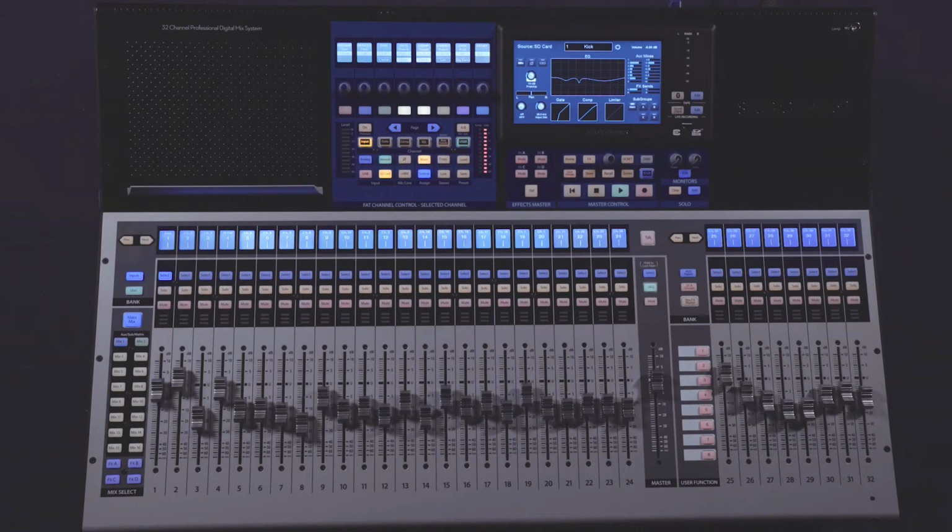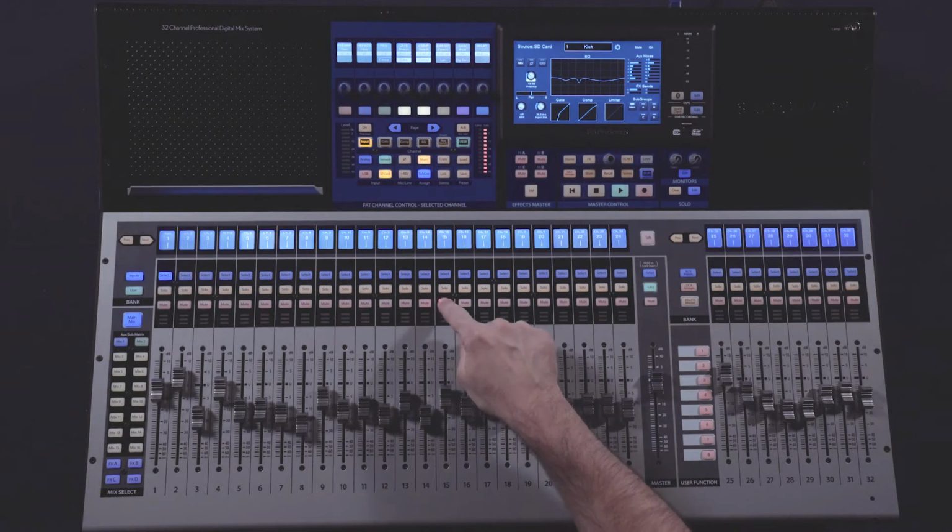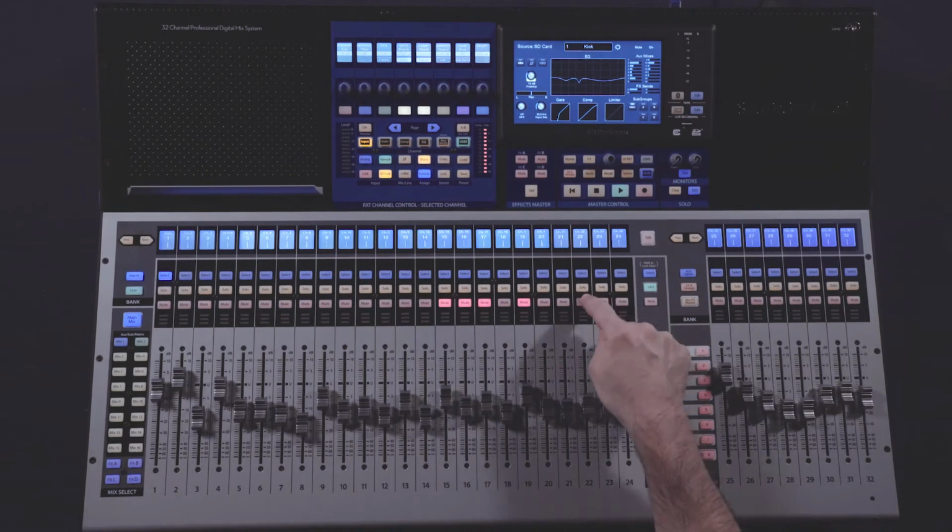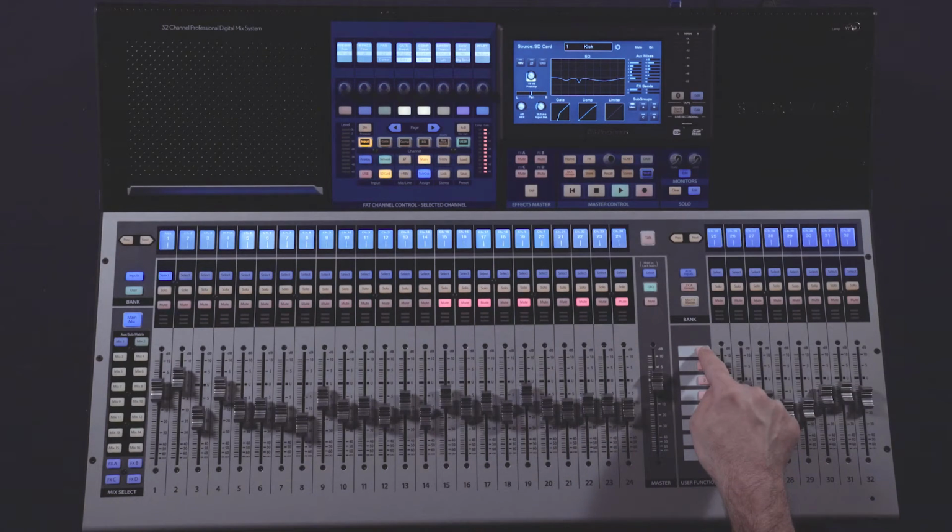Now let's take a look at different ways that you can navigate your scenes as well as doing mute groups on your user function buttons. You have 8 user function buttons to the right of the master fader. By default, these are assigned to mute groups. To set up a mute group, mute the channels that you would like to have in the mute group. Then press and hold one of the mute group buttons to assign it. When the button flashes, it is now assigned as a mute group.